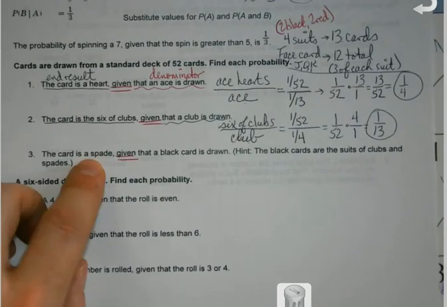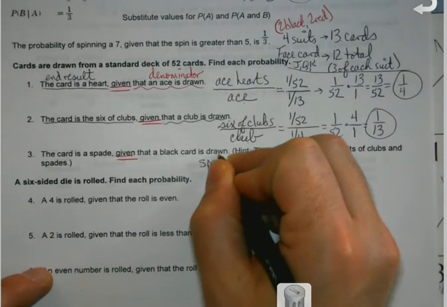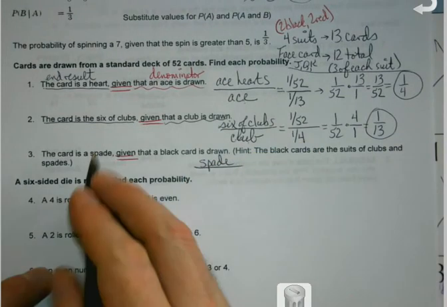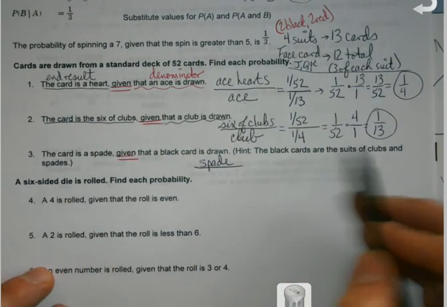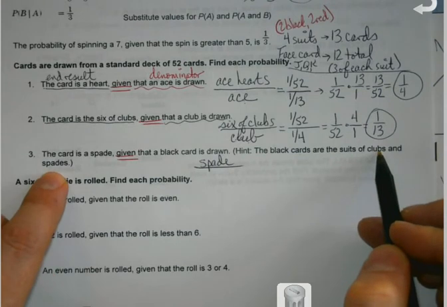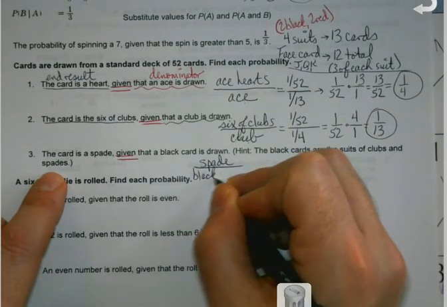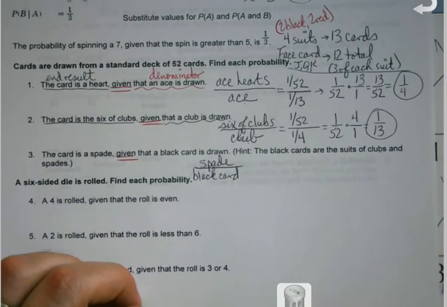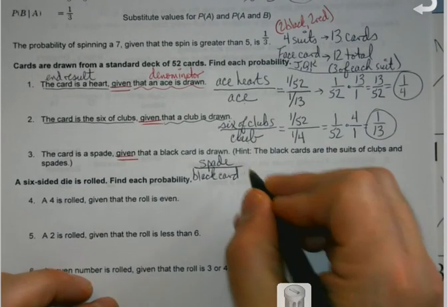So okay, the card is a spade. Okay. Card is a spade at the end. Given a black card is drawn. And again, the black cards are all the clubs and all the spades. So, anybody care to venture a guess on what the answer is going to be before we do it mathematically? A half, because half the black cards are spades and half the black cards are clubs. But we'll prove it here.